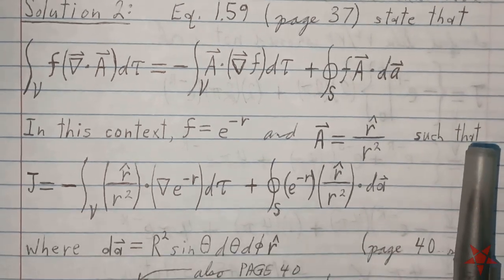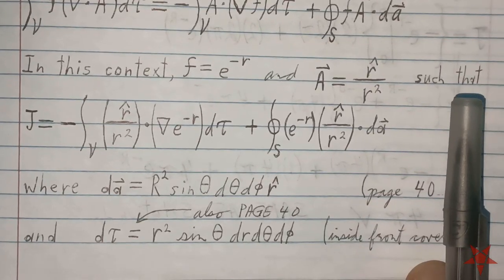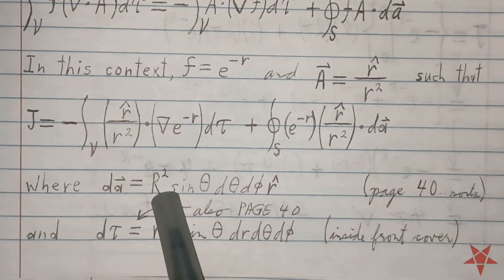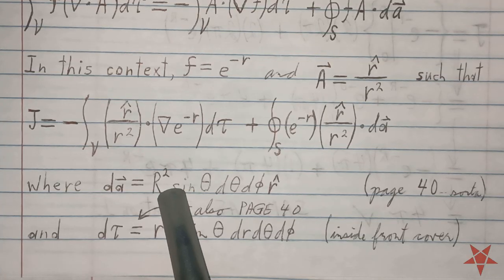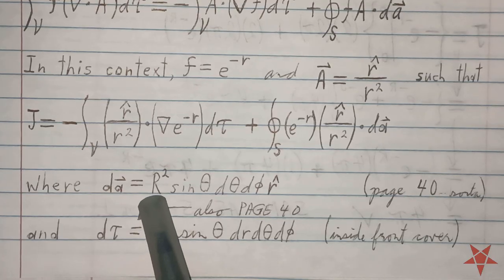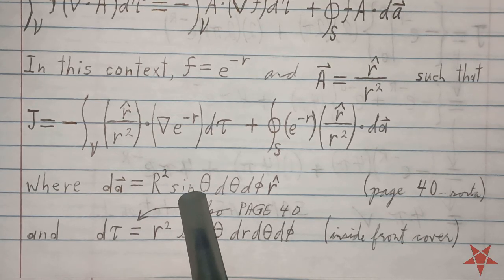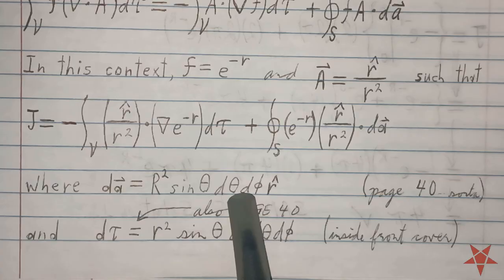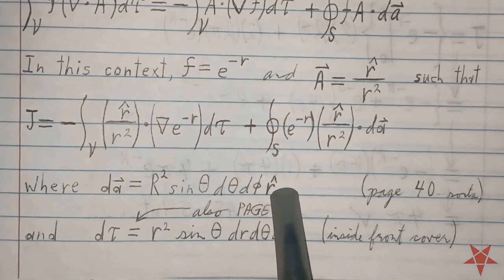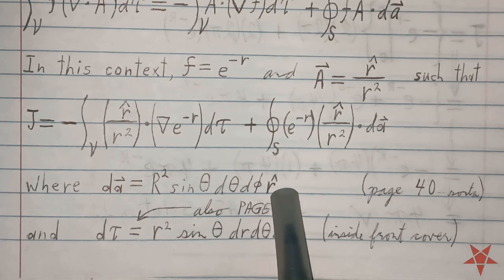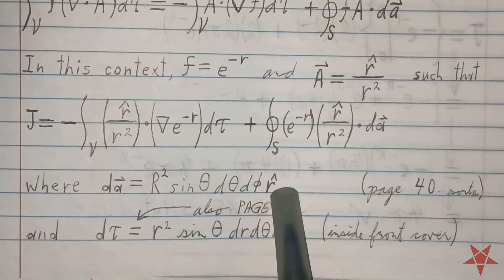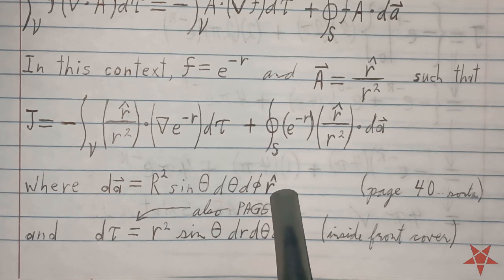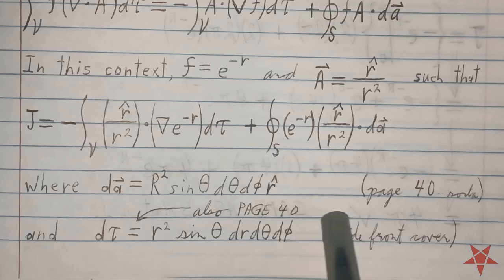Slide this forward. So dA, for our purposes, operating on the surface of a sphere of radius capital R, is going to be r squared multiplied times sine theta d theta d phi multiplied times the unit vector r hat, which is pointing radially outward from the surface of the sphere.